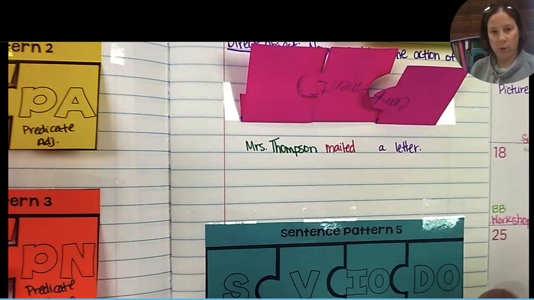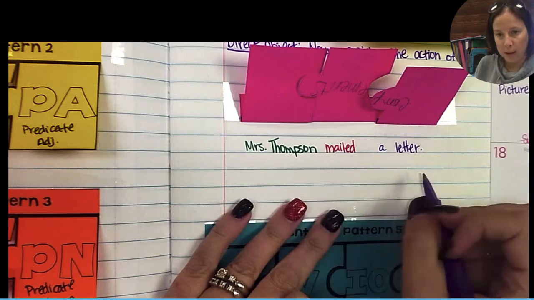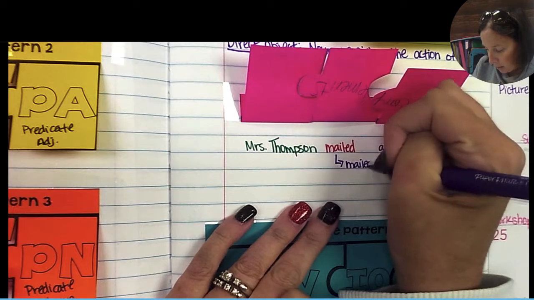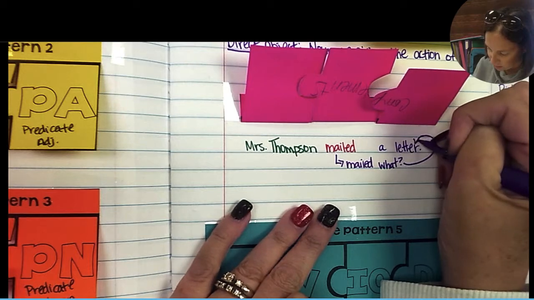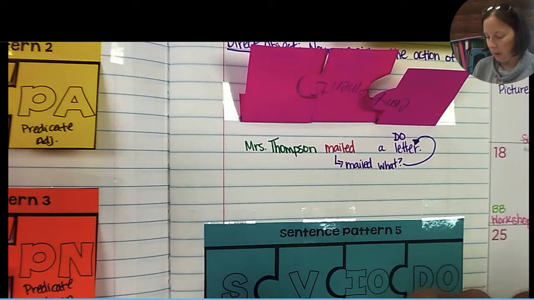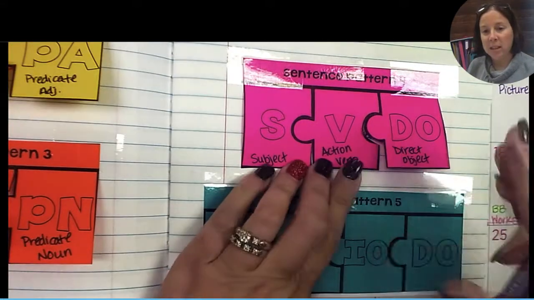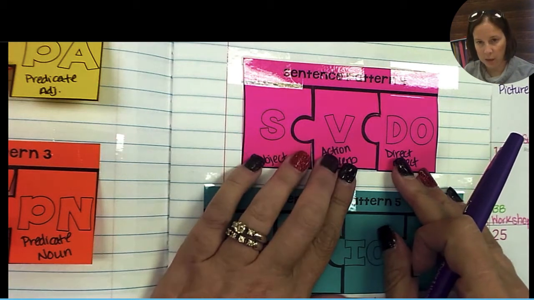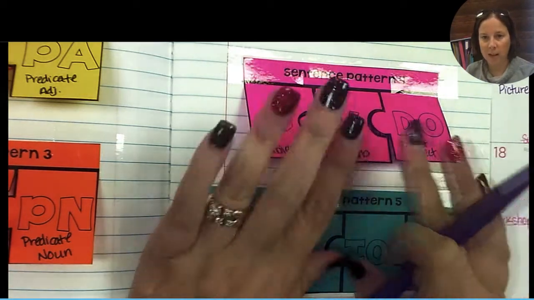a letter. Okay, so basically what you are going to ask to figure out where your direct object is, you're going to say mailed what? The answer to that is your direct object, which is a letter. Mailed what? A letter. Okay, so that is your direct object. Okay. You may have a sentence with a direct object and no indirect object, which is what we're going to talk about next. Okay, so if you notice here, I can do subject, verb, direct object, and that is A-okay.